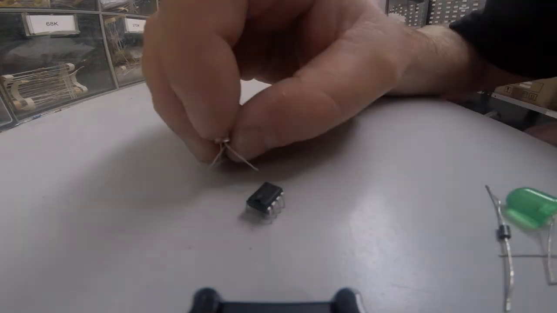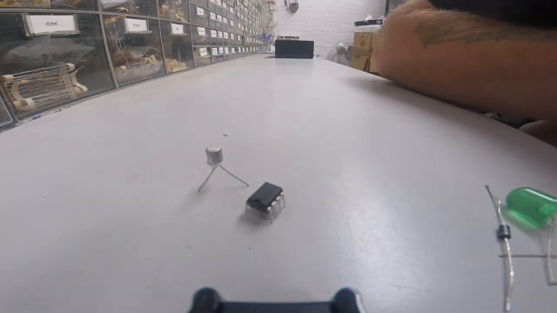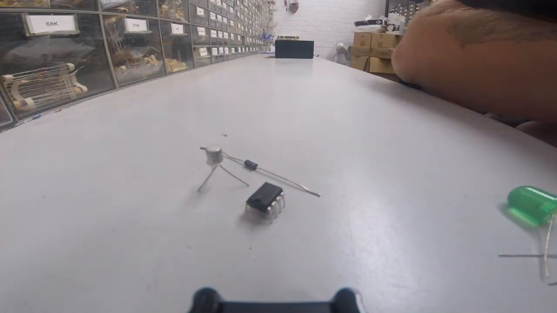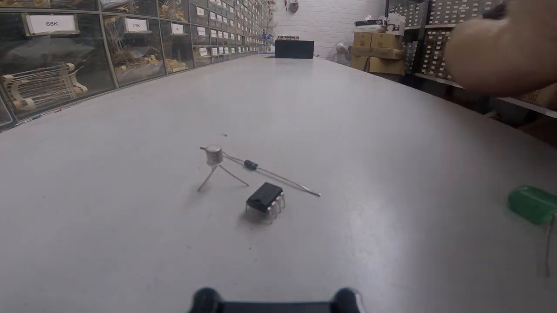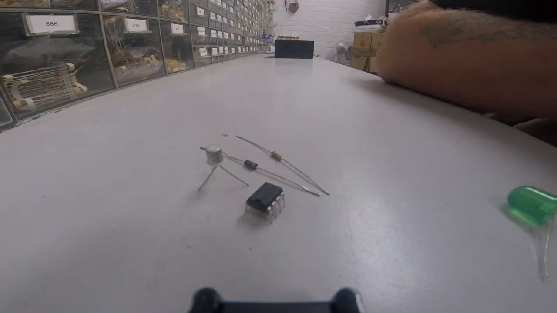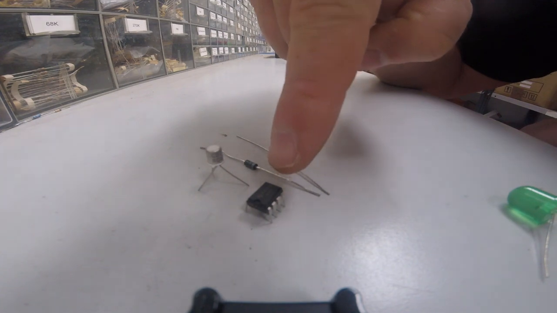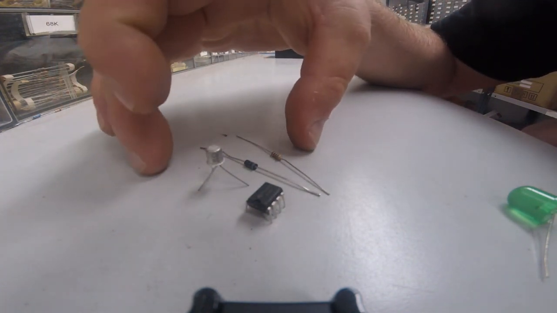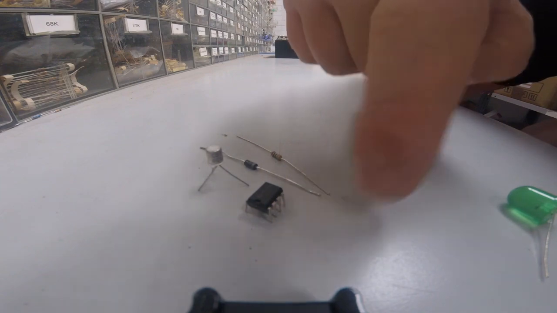there are hundreds of these and hundreds of these and possibly a couple of these. But look how much smaller the chip is in comparison to the passive components that you could use to replicate this chip.